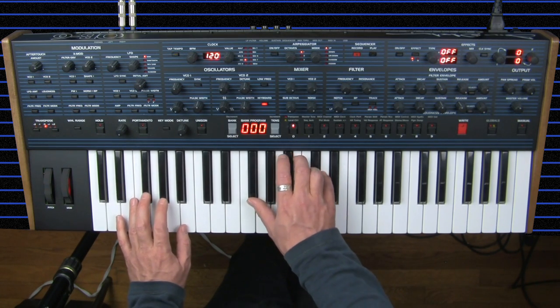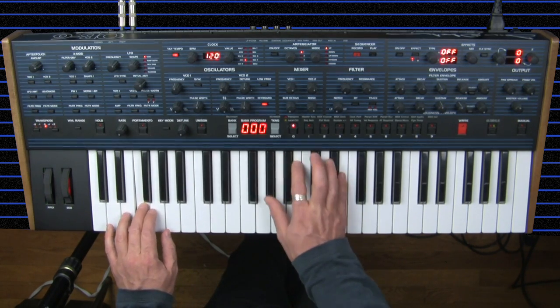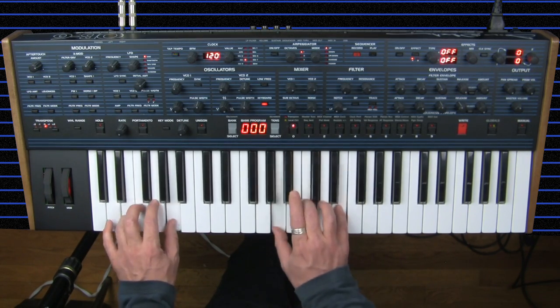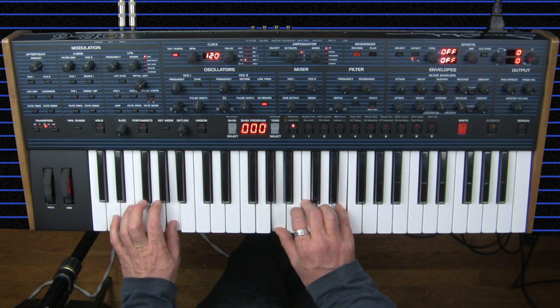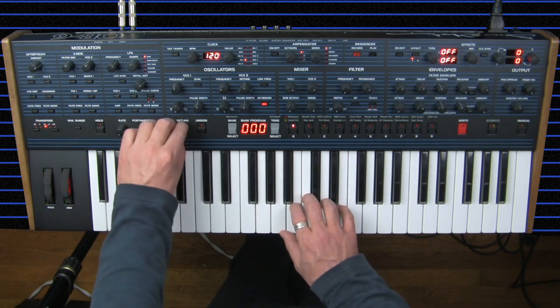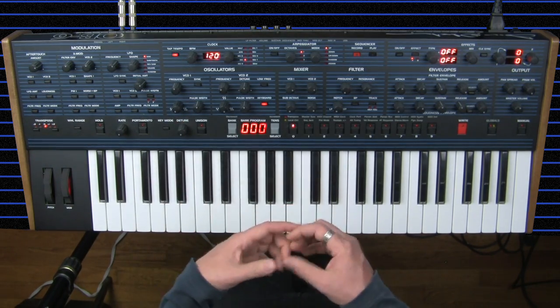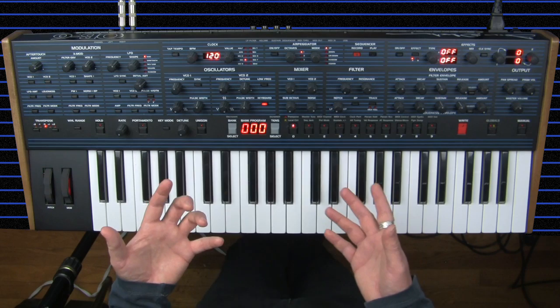Listen to how rich and crunchy that is. And yeah, they are cycling. They're out of tune with each other, and we don't even have the detune on. So that's, for us analog people, that's a great, great thing.